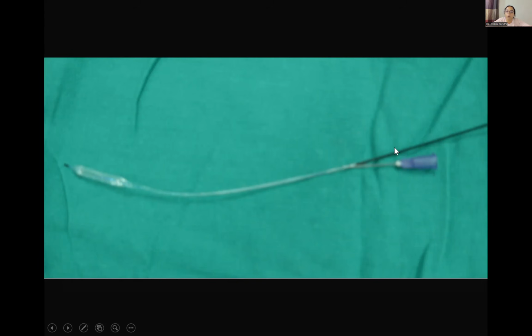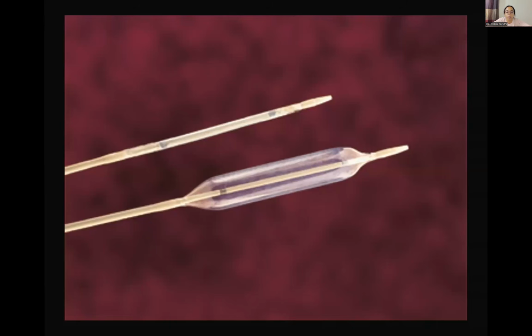And whenever you want to inflate the balloon, it's done through the hub, where only one lumen is present. So this is another type of balloon. This is in the collapsed state, and this is after its inflation. And you can see there are some blades on the balloon. So this is a cutting type of balloon.